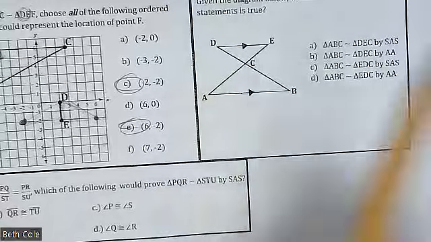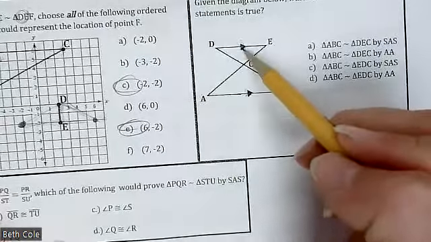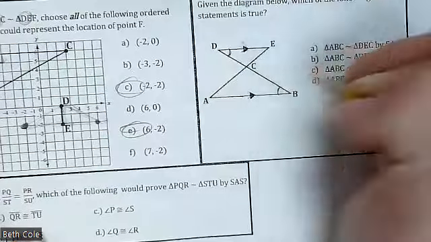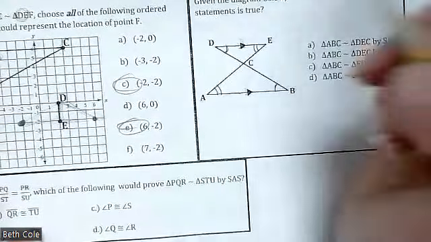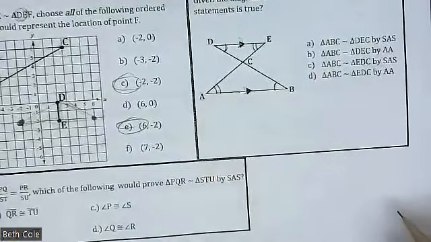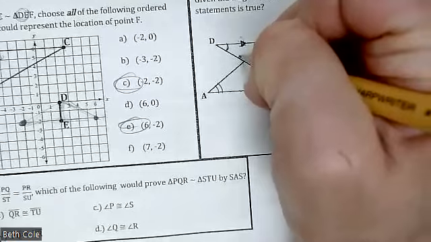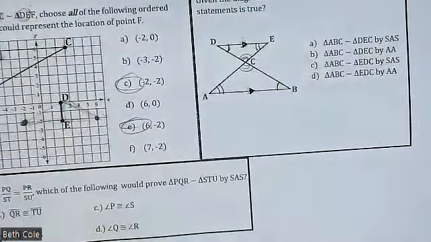All right, given this diagram, which of the following statements is true? These little arrows mean that these are parallel. So again, we're gonna get all of the alternate interiors. So these ones opposite each other are going to be congruent. And again, I just made one have 2 lines so you can tell the difference. And then actually these are also vertical angles. So the ones across from each other, those are congruent as well. So all the angles are the same.